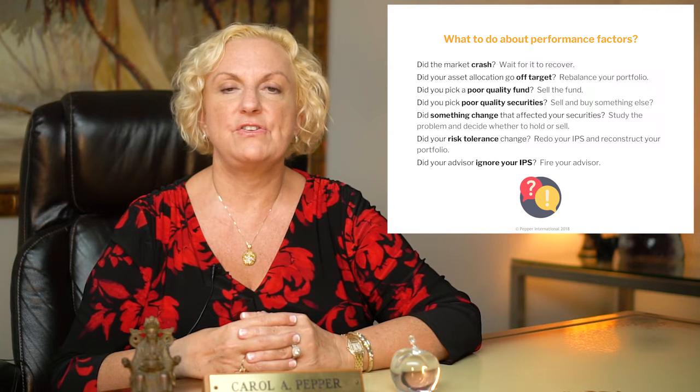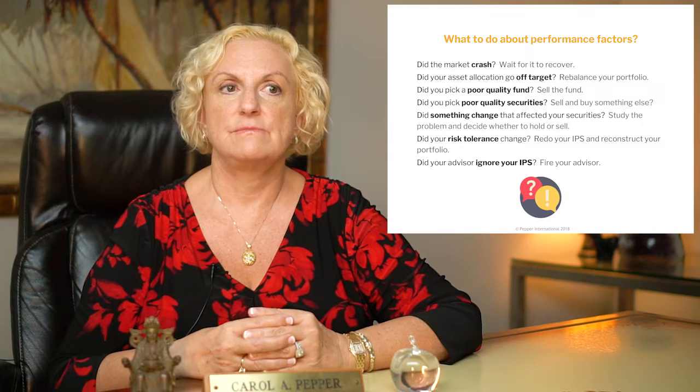Did you pick a poor quality fund? Did you not pay attention to the fact that the fund really wasn't full of good securities? Then you need to sell that fund. Did you pick poor quality stocks or bonds? Then you need to go sell them and buy something else. Did something change that affected your securities? You need to decide what it is and whether you should hold or sell.